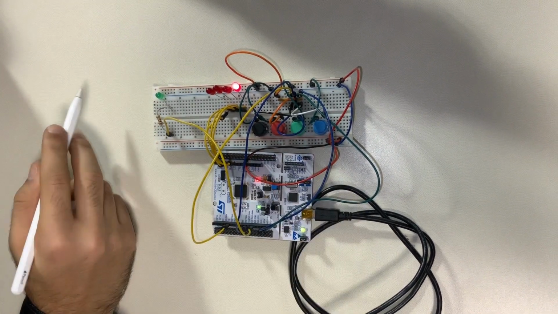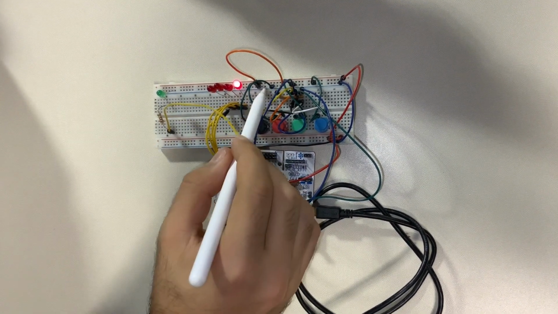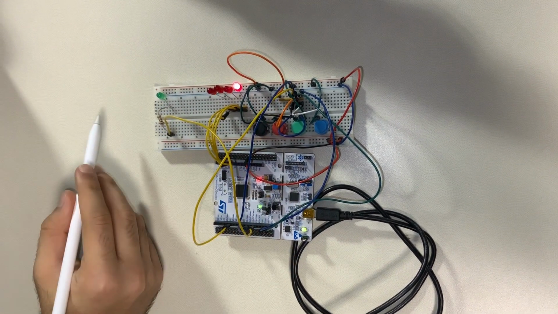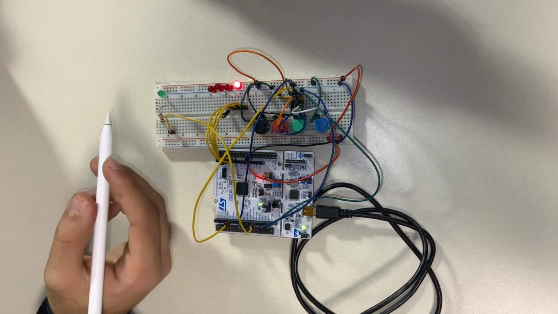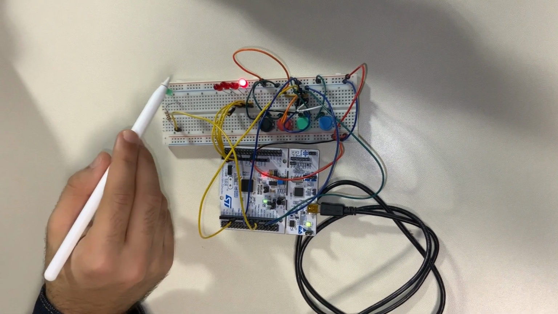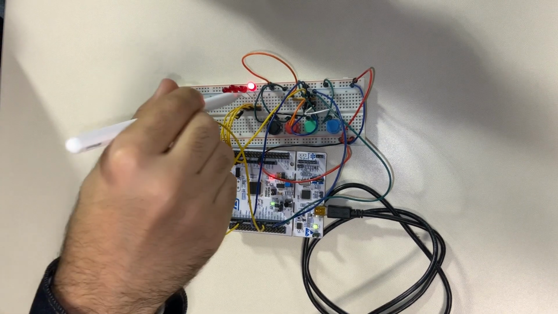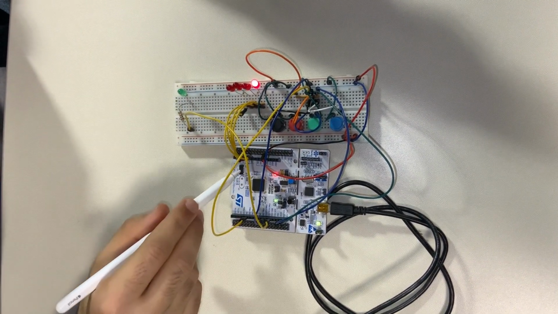Now we're going to talk about the LEDs. Same idea, but instead of the 10K resistor over there for the buttons, we have 270 ohm resistors for those LEDs. And the reason for that is we don't want to kill the LEDs when they turn on. We just want to limit their power. So for each LED, we have jumper wires that are connected to the STM.